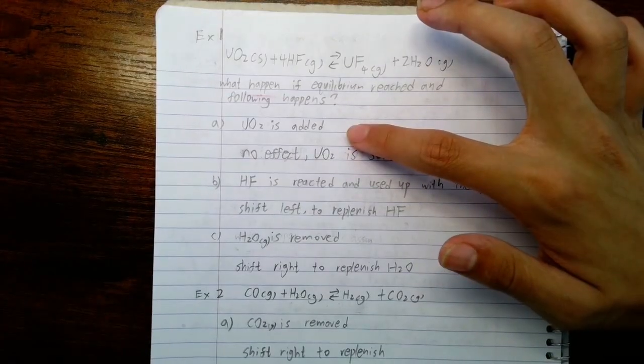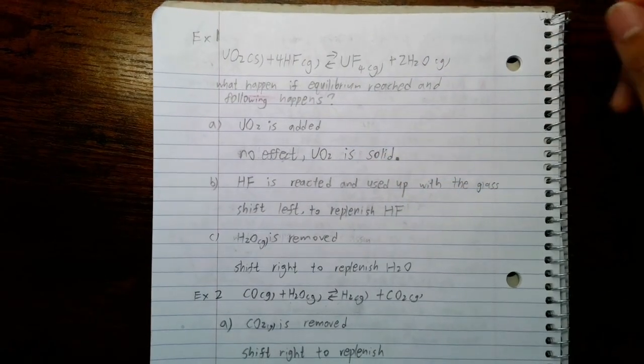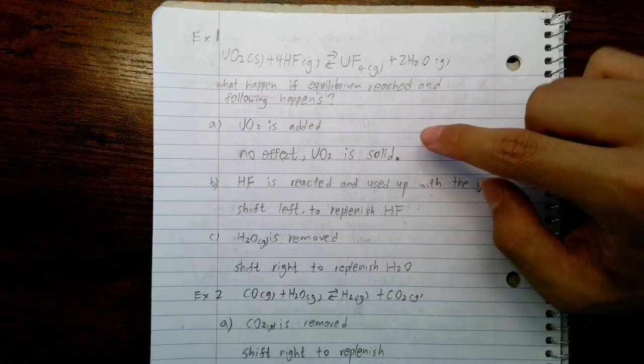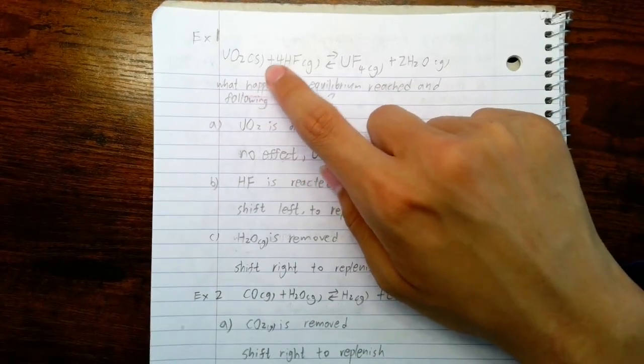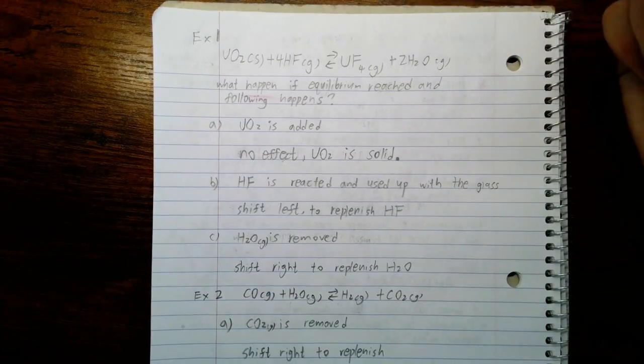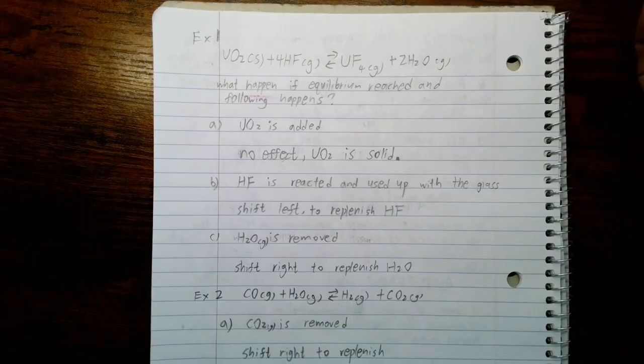The first one is if UO2 is being added. The first thing is, if something has a change in concentration, we need to determine whether it is solid, aqueous, a gas, or a liquid. Here, we can see that this is a solid, so it has no effect on the equilibrium. We only care about ions and gas, because the concentration of those is not going to be changing.